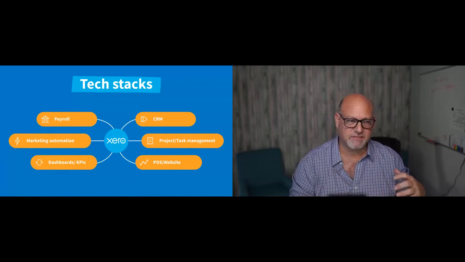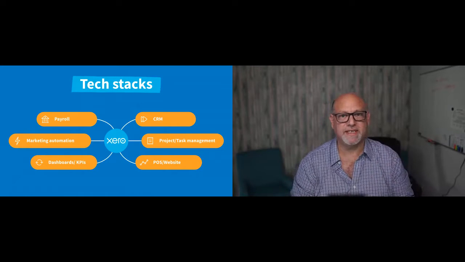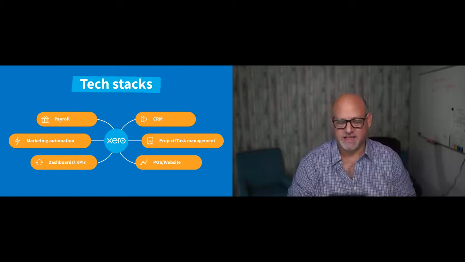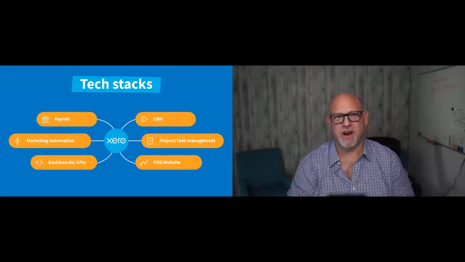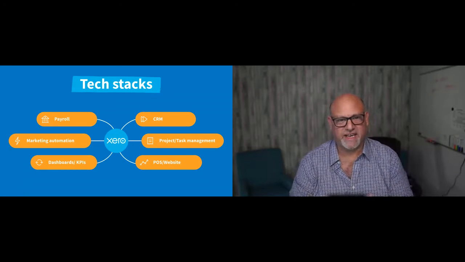But its ecosystem, its API interface is so easy, any business can actually build their own interface to Xero if they wanted to. And having been in a position to use their API, I gotta say, talking to companies is really clean and easy to use.